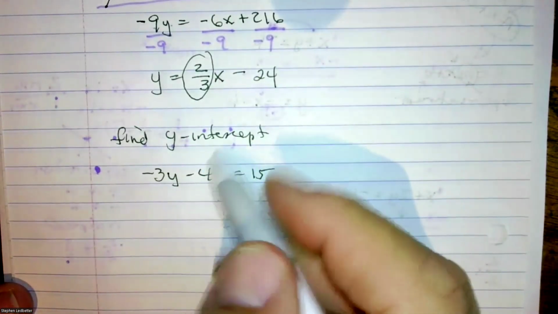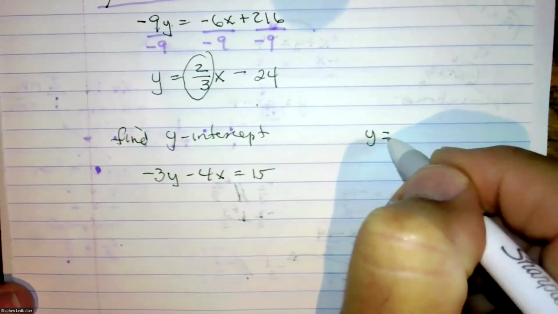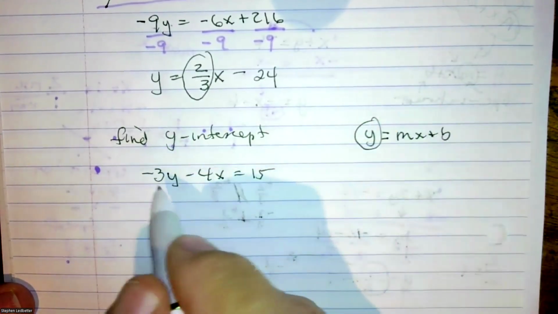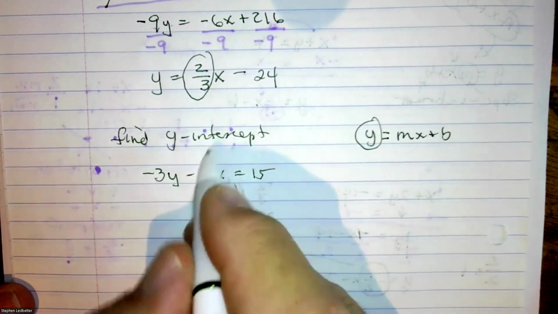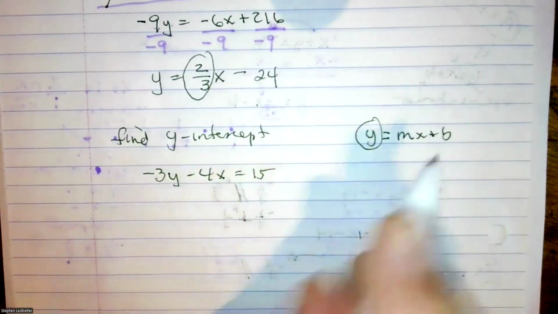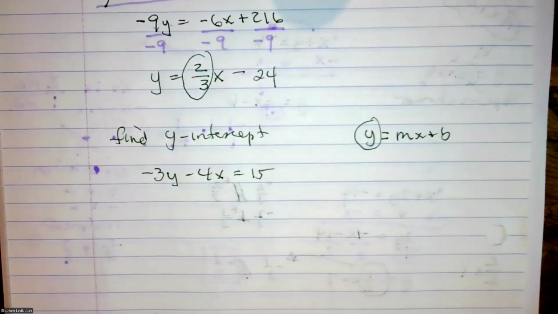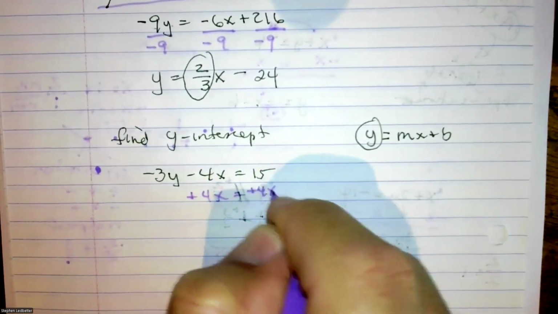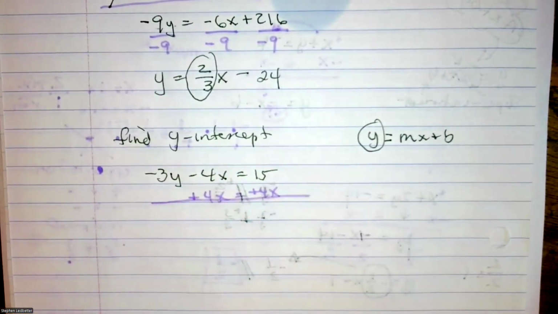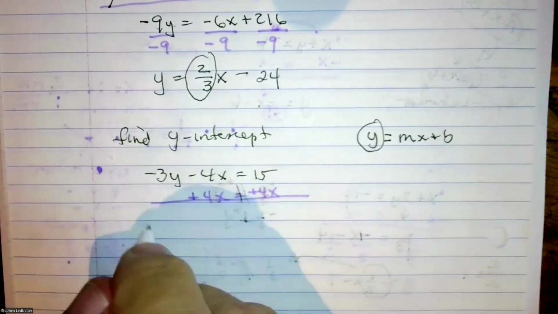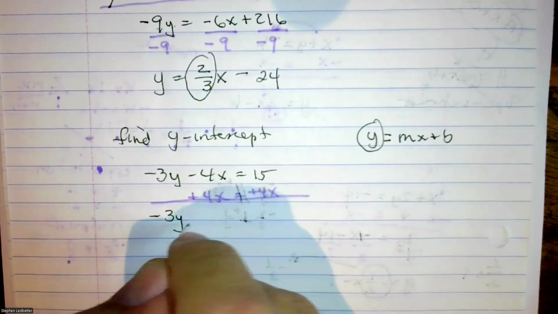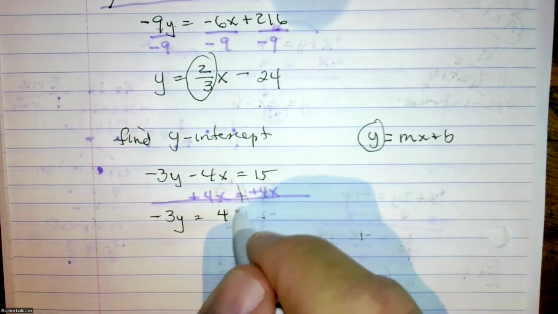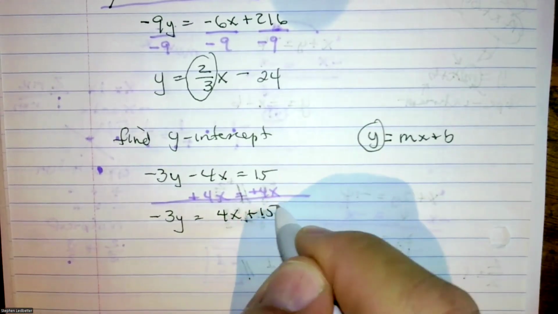So here we go. Remember, we want to get y by itself. We want to put it in y equals mx plus b form. So the y has to be by itself. Here's my y, so leave this alone. And we're going to move x over again. So I'm going to add 4x to both sides. So this would be 4x plus 15.